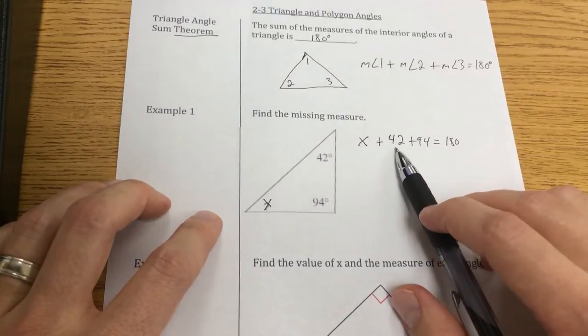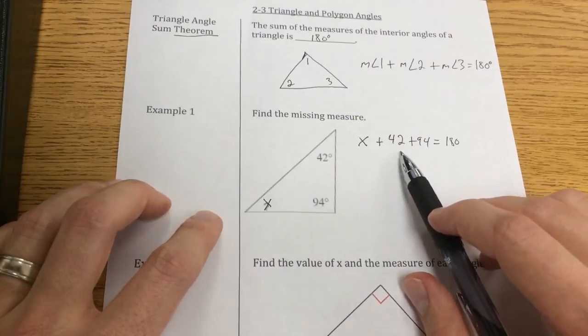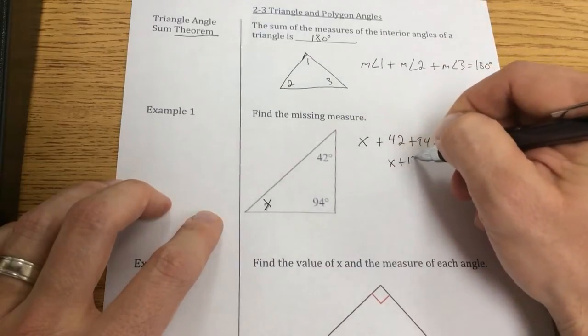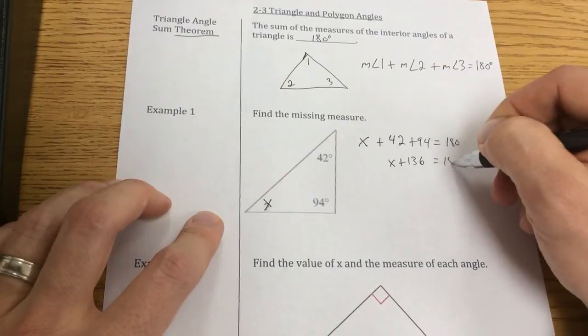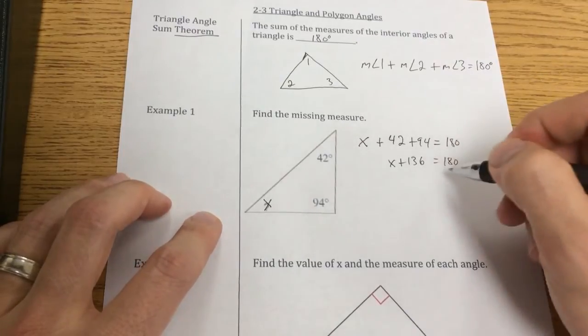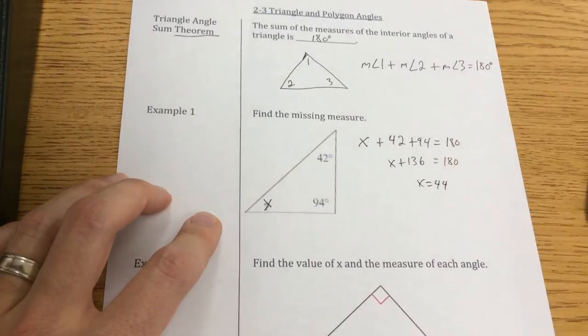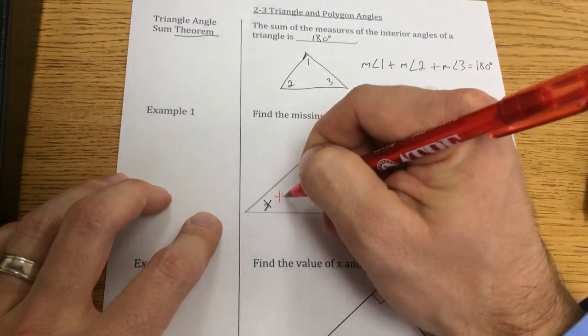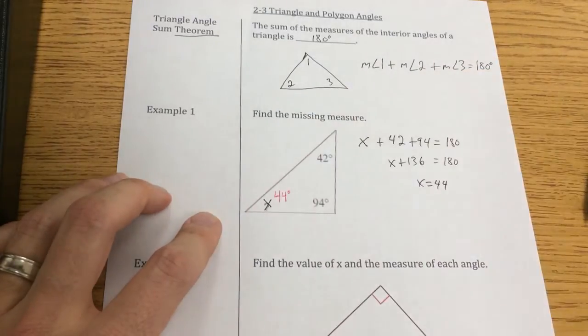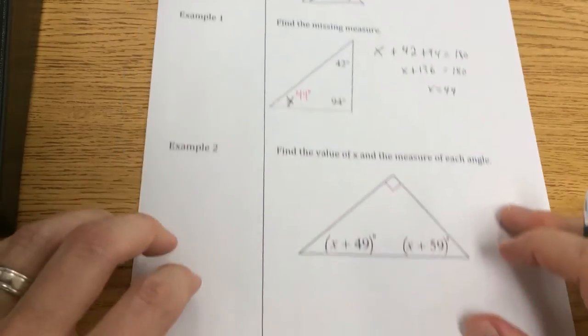If I combine 42 and 94, I get 136. So X plus 136 would be equal to 180. Subtract that 136 over, so X is equal to 44. So therefore the missing angle is 44 degrees. Okay, take it one step further.